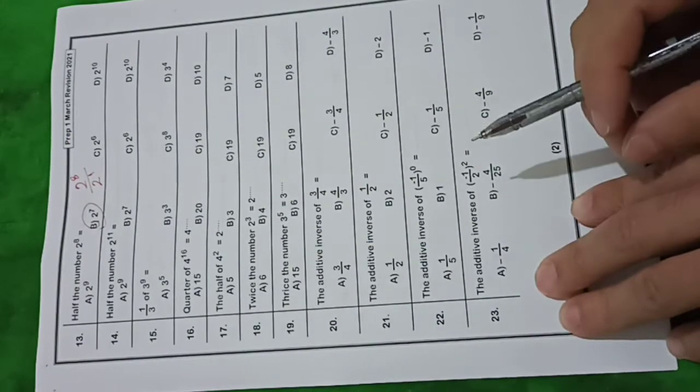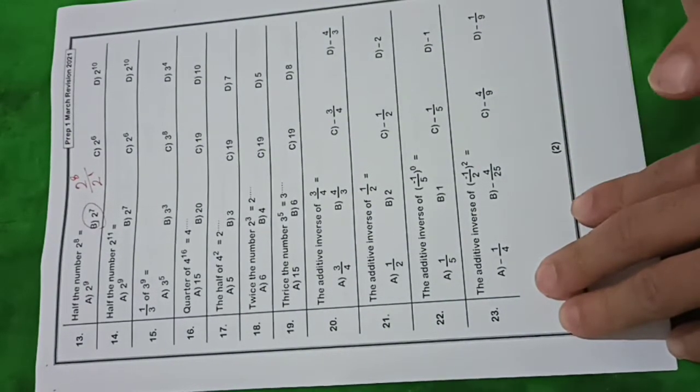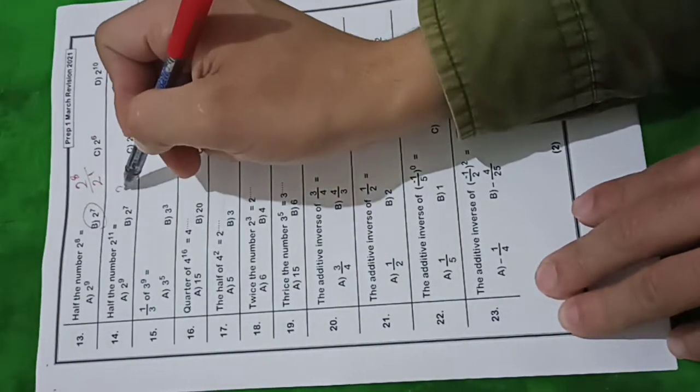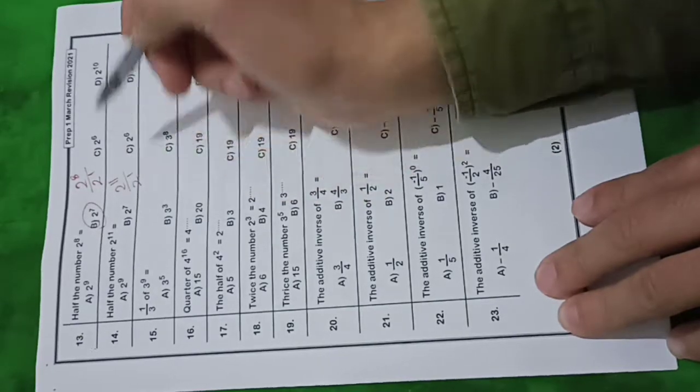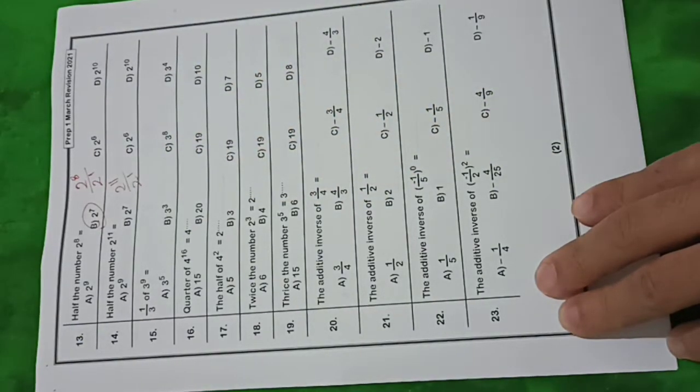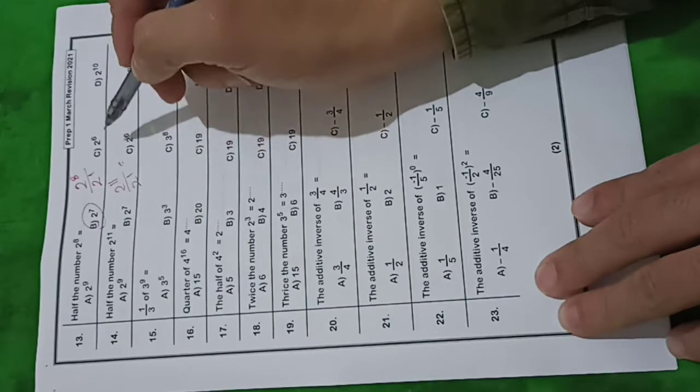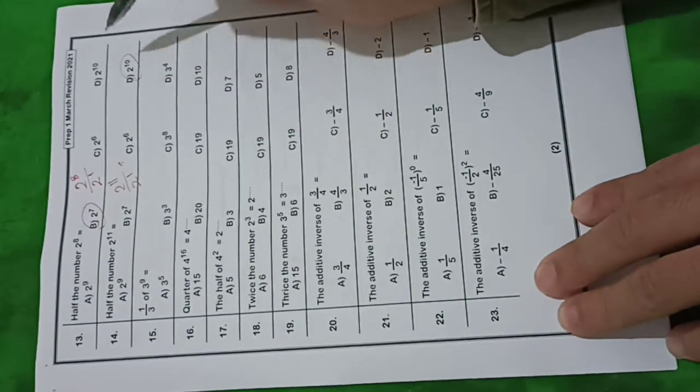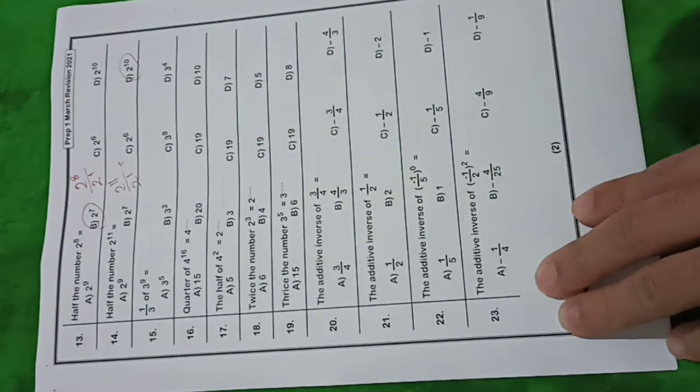14. Half the number 2 power 11 equals. Half means to divide this number by 2. 2 power 11 divided by 2 power 1. The same, we subtract power, then we get 2 power 10. Excellent.